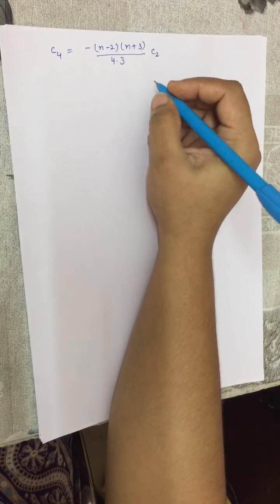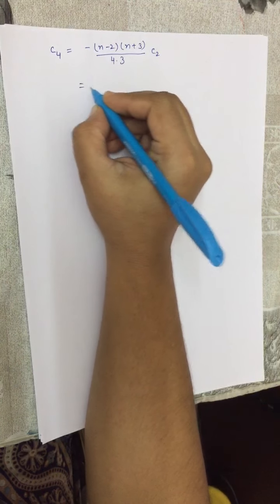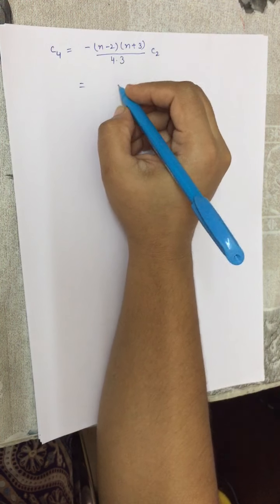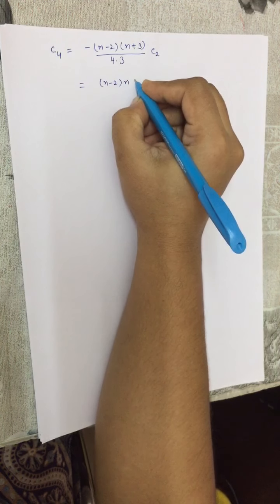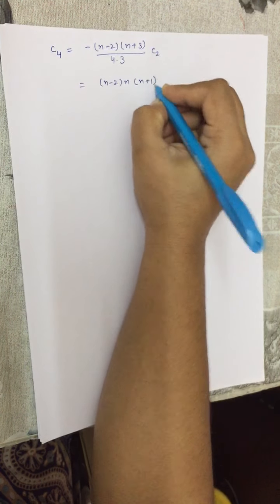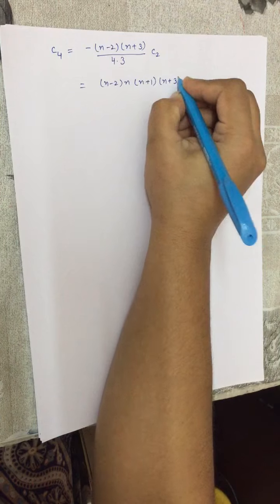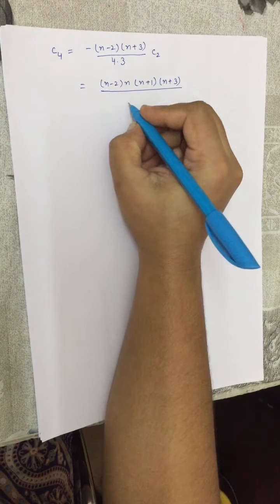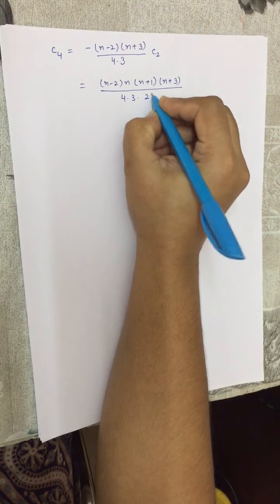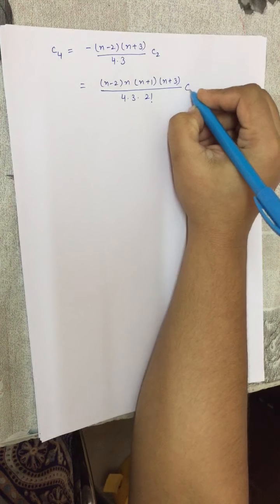So this can be written as (n-2)(n+1)(n+3). Now we put the value of C2 here, so we will get 4, 3 into 2 factorial C0.